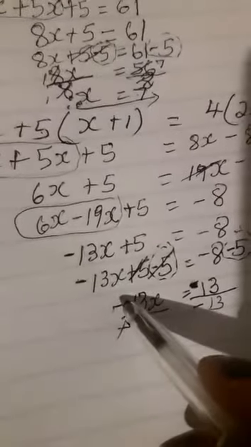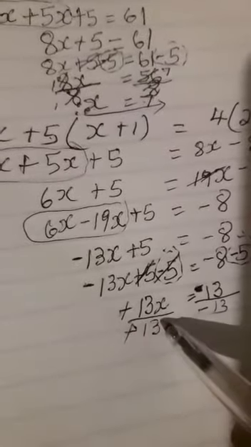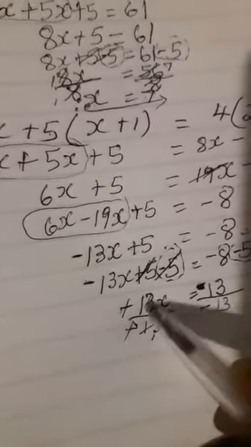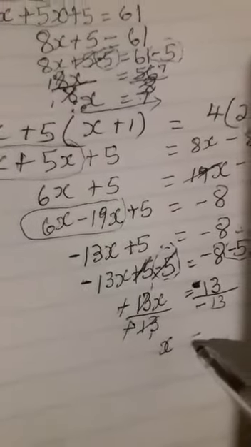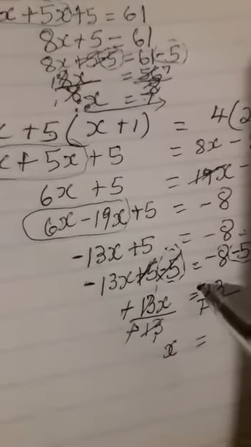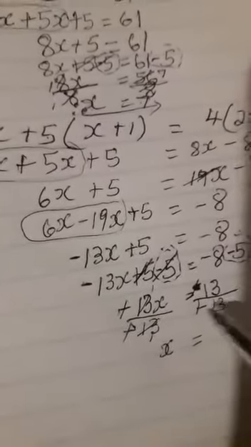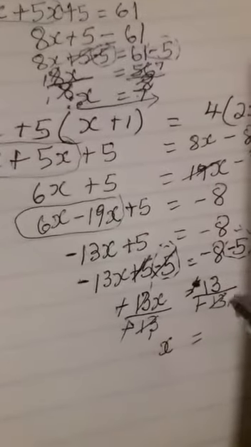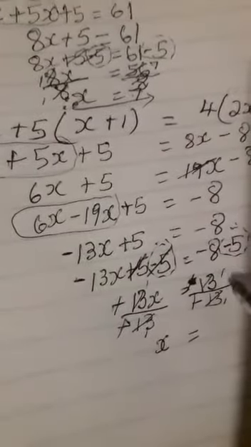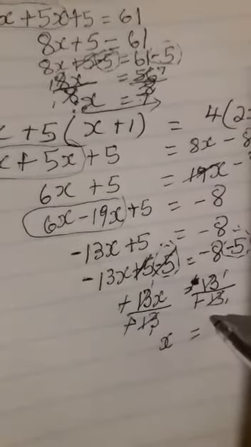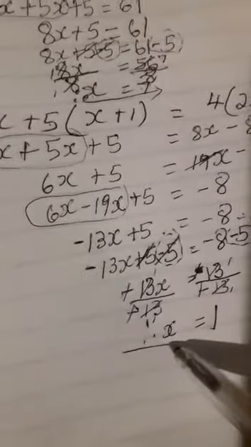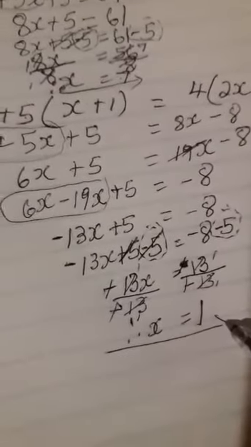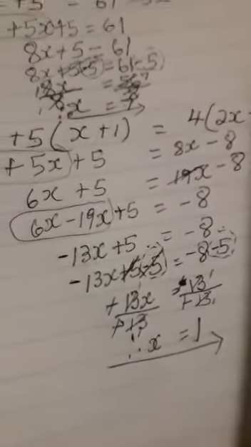Negative divided by a negative, it's a positive. 13 goes here once, 13 goes here once, and you are left with x is equal to negative divided by a negative, it's a positive. 13 goes here once, 13 goes here once, 1 out of 1 is equal to 1. Therefore, the value of x is 1, and that is the answer.